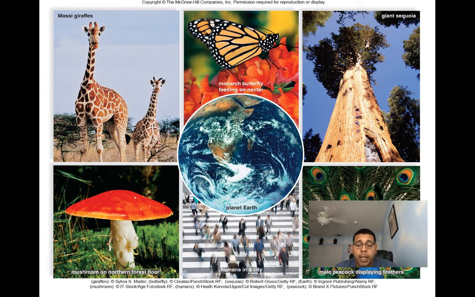Living things are generally organized. When we talk about organisms, which are living things, organisms are organized. Organisms can be organized in a hierarchy of levels.